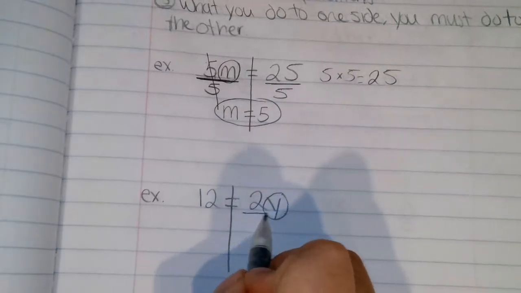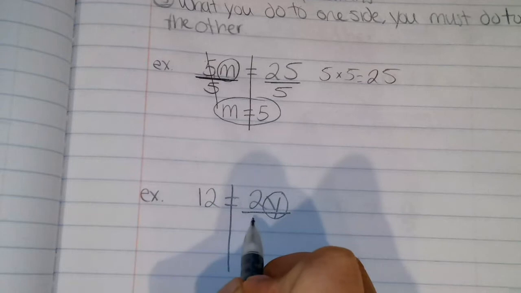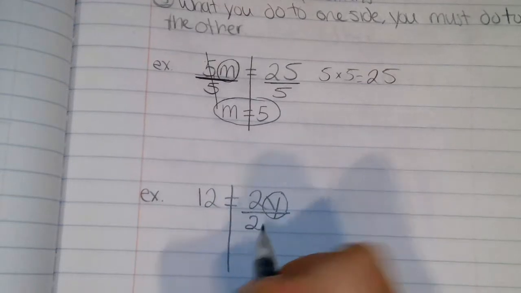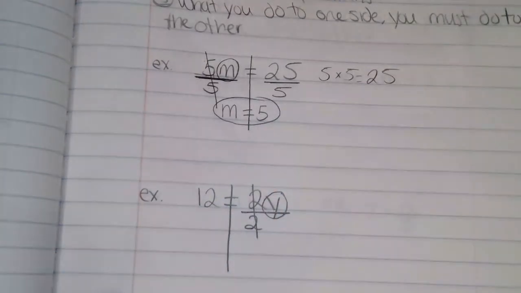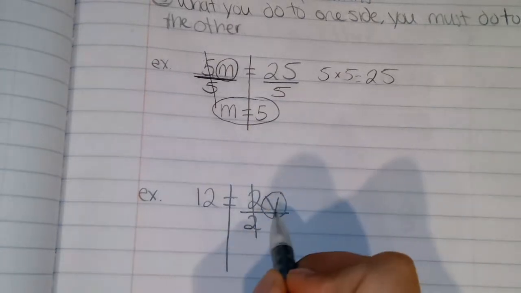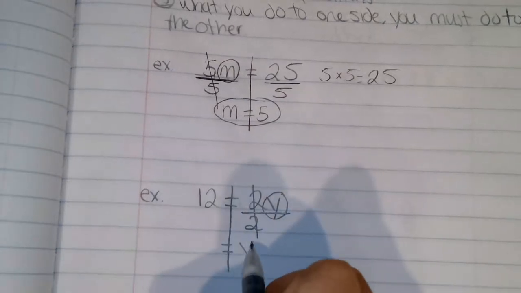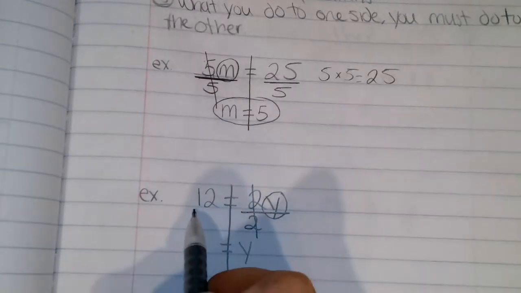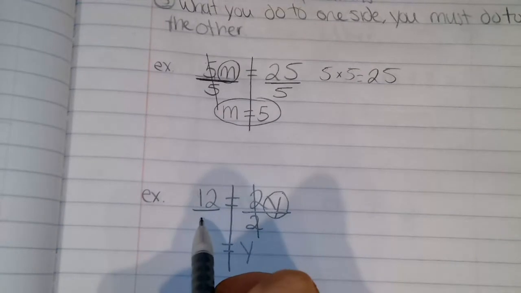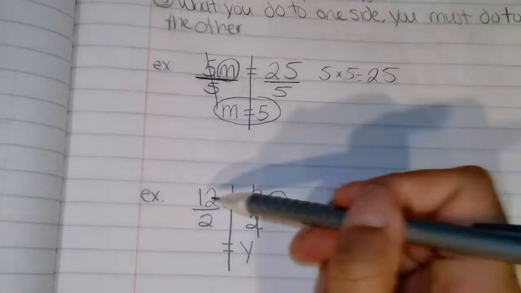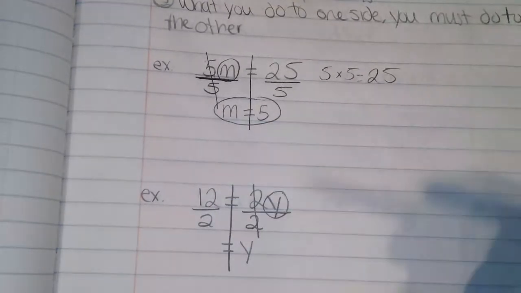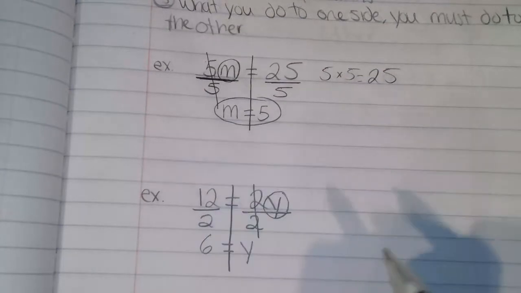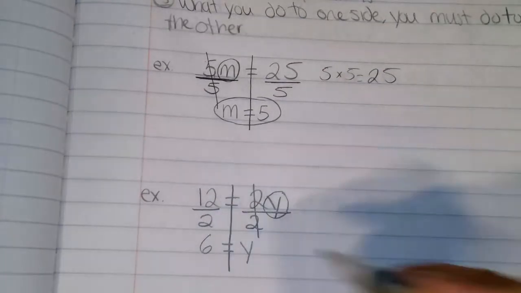So to do that, I'm going to divide. We use the inverse operation. I'm going to divide by 2, and that will cancel itself out. 2 divided by 2 is 1. That will give me 1y, or just y. So remember, I have to do the same thing to the other side. I'm going to divide this side by 2. 12 divided by 2 is 6. So 6 equals y, or I can say y equals 6.